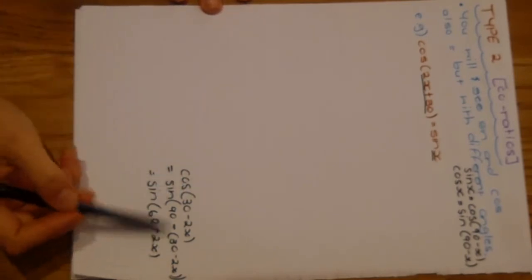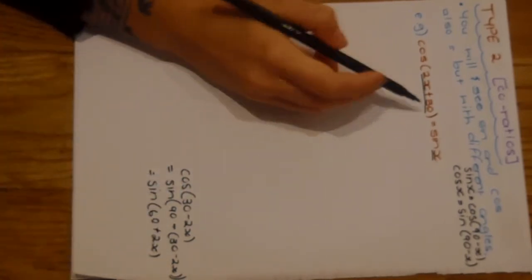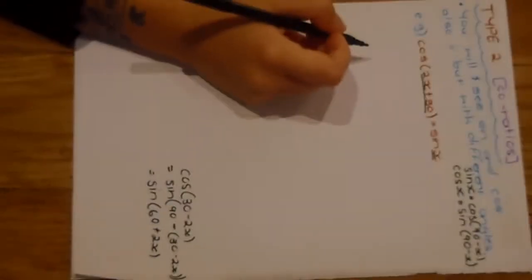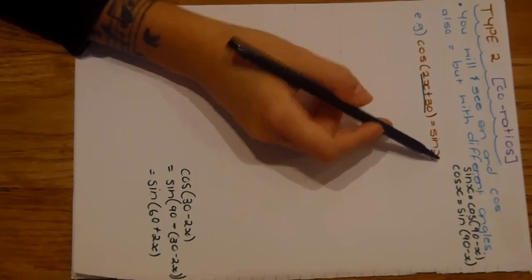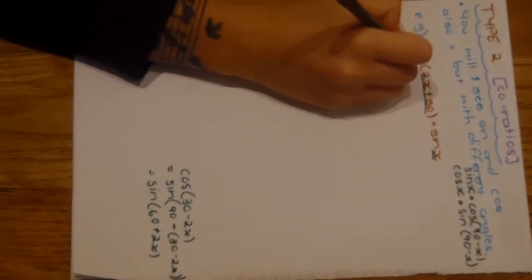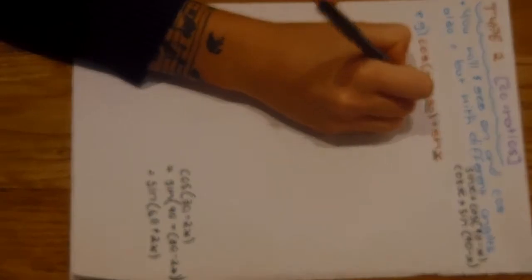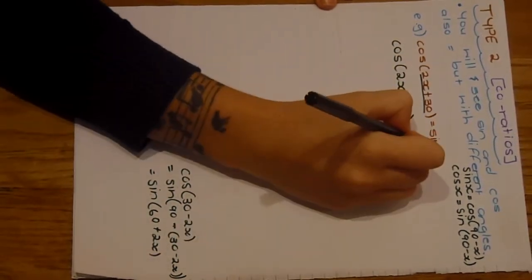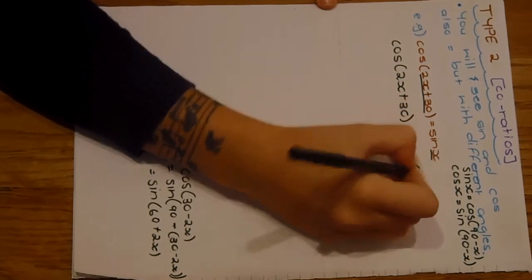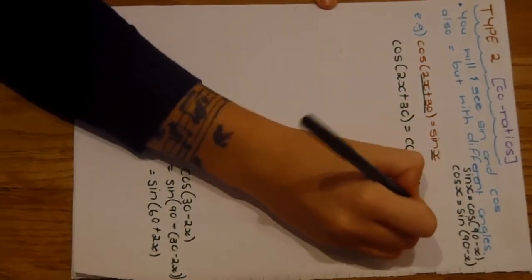But we started by using the co-ratios. So you can do that over here. I'm going to change sine to cos rather, because I just feel like the x is easier to work with. So I'll leave the cos over here. But sine x, I will make that cos, and instead of x, it'll be 90 minus x, because it is a co-ratio.